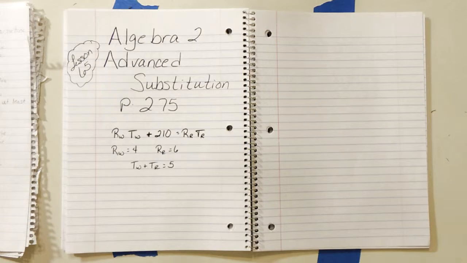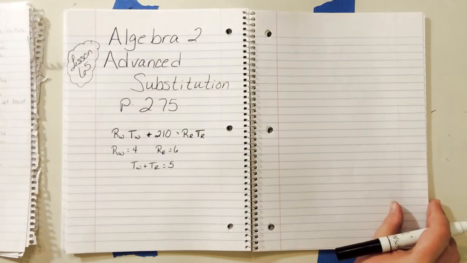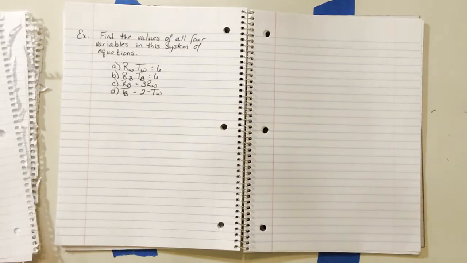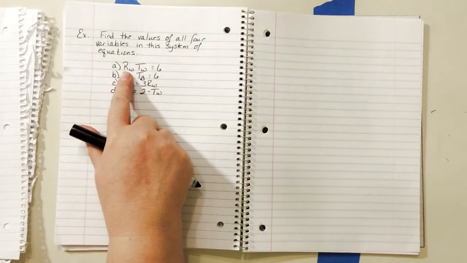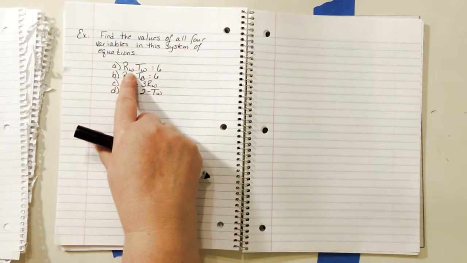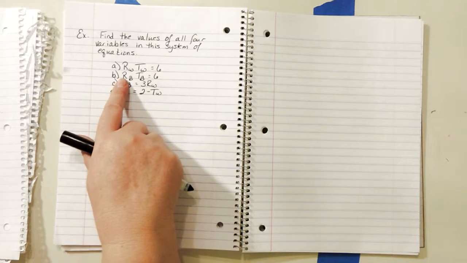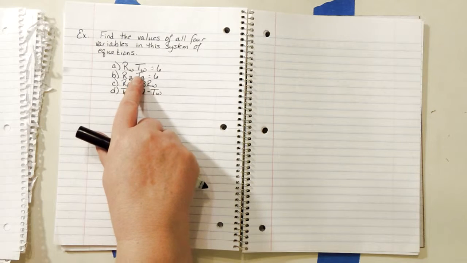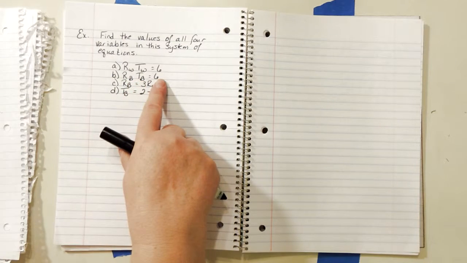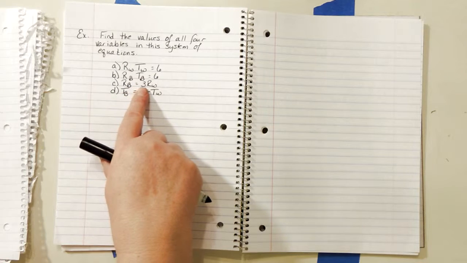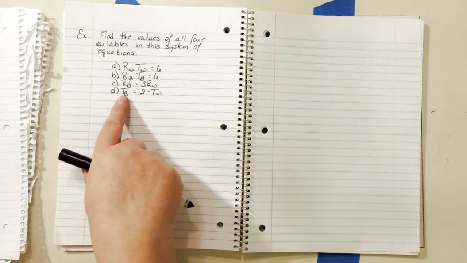This chapter is the book's fair warning that they are no longer going to be that nice to you, and you're going to have to figure out the variables in other ways. So here's our first example. Find the values of all four variables in this system of equations. A: RW times TW equals 6. B: RB times TB equals 6. C: RB equals 3 RW. D: TB equals 2 minus TW.